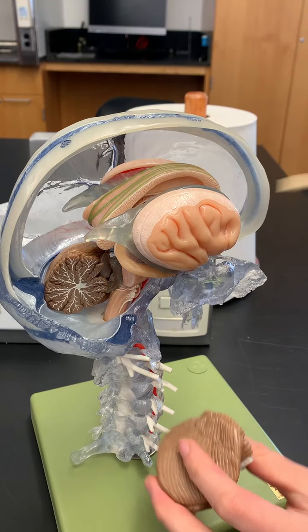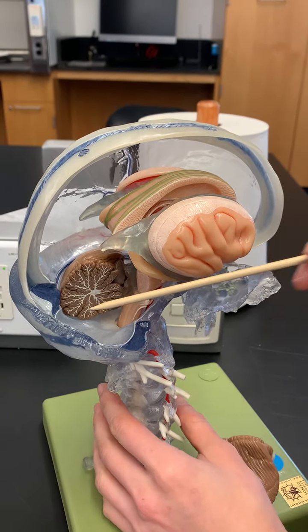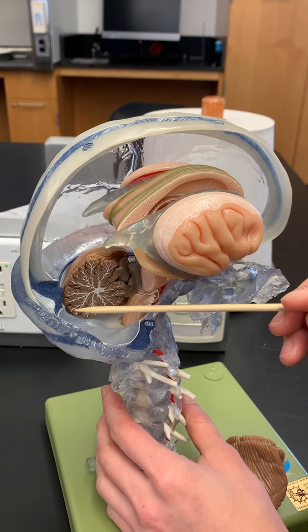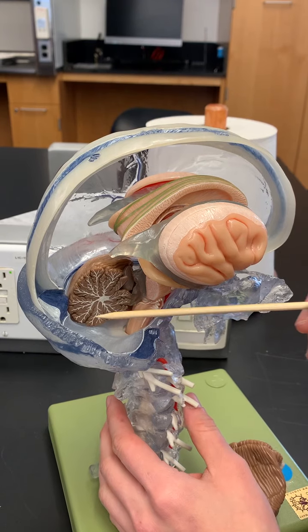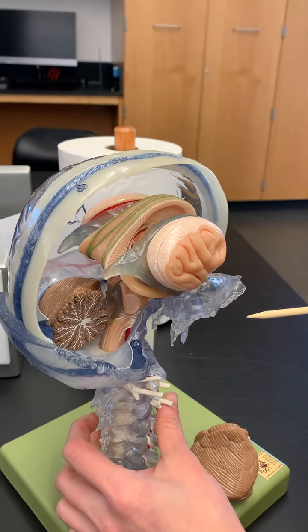And then the part of the meningeal dura mater that merges in between the cerebrum and the cerebellum, that's the tentorium cerebelli. Not very well visualized here as well.